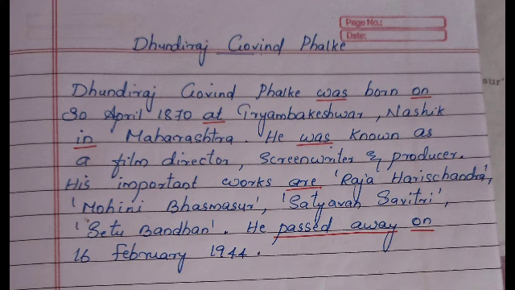At last, death. So we can write here he passed away, or he died, or he breathed his last, he left the world, anything you can write. Here I wrote he passed away on 16, because already I have taught you now, children, the preposition on should be used before day and date. Here he passed away on 16. 16 is the date, so we should use the preposition on. He passed away on 16 February 1944.